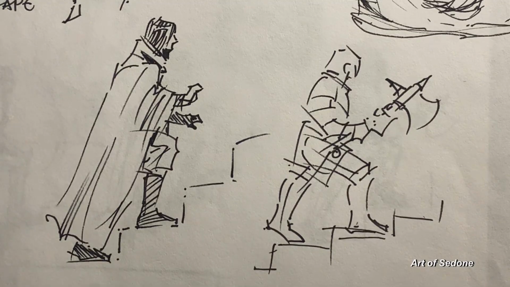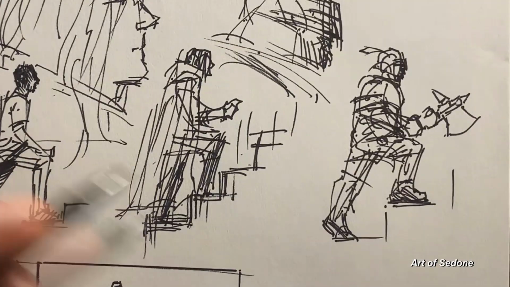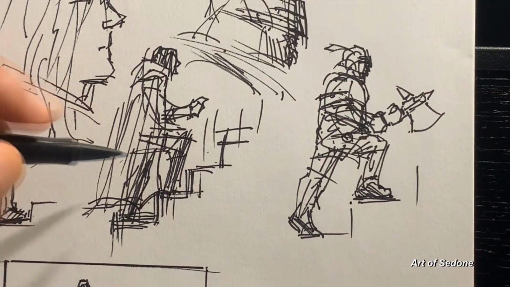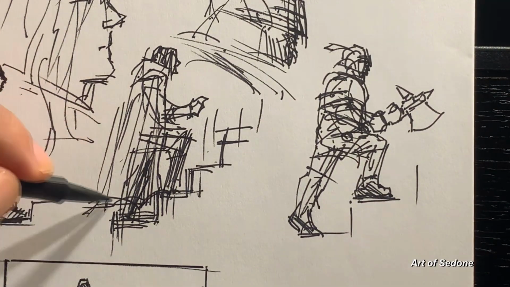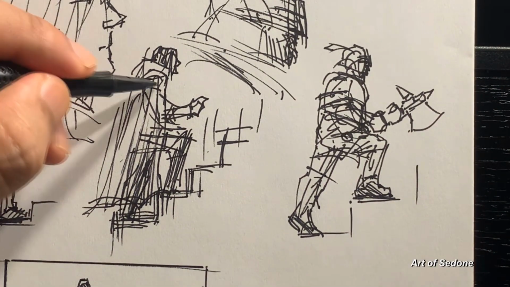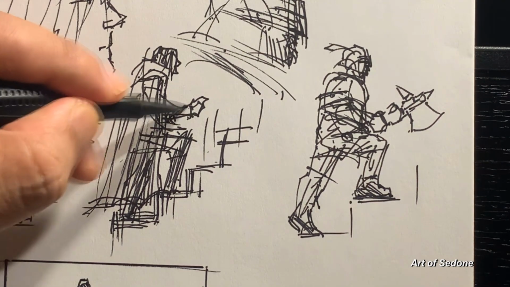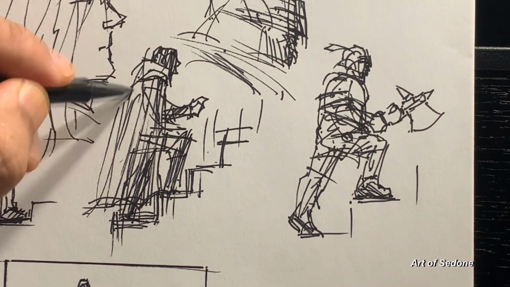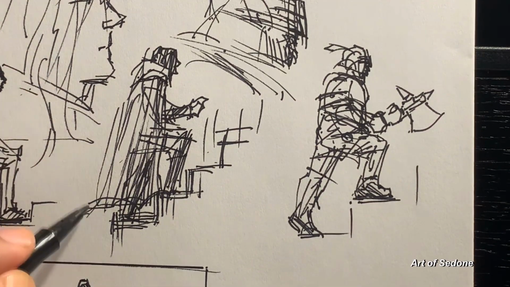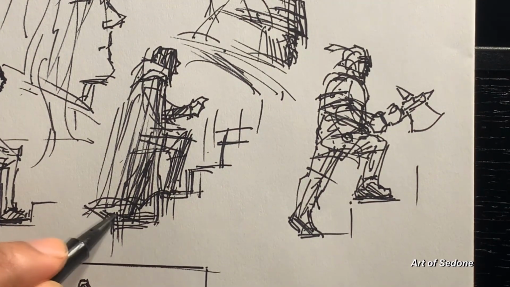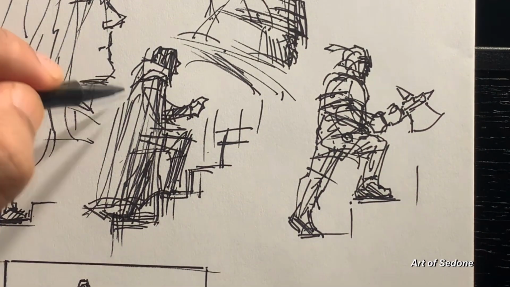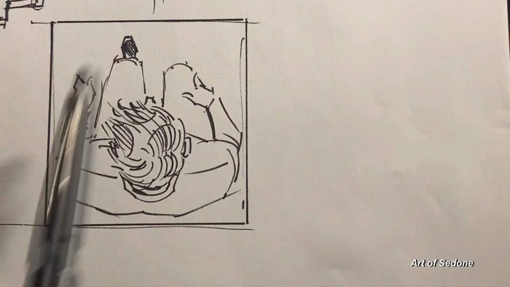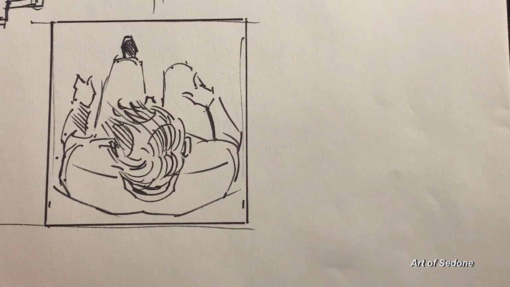The alternative could be right here, where instead of redrawing it, I could have maybe just stuck with this and just kept doing this, and it has like a different look to it. So then the question might be, well, how do you know which one to use? If I'm doing a comic, I'll probably go with this. It could be even cleaner than this.